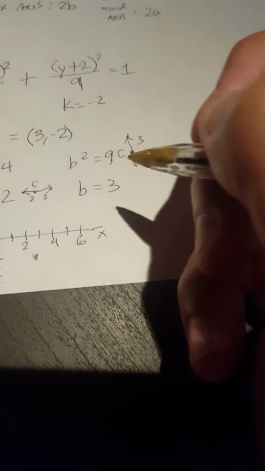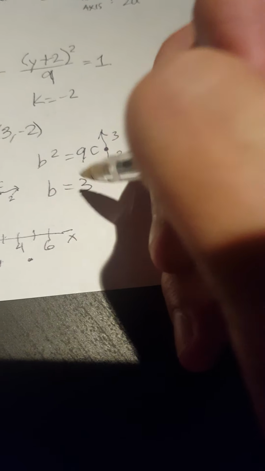Our center here, remember our center is at 3, negative 2, so we go over here to 3, negative 2. I'm going to put my point there, and here I'm going right and left 2. So I go 2 to the left, 2 to the right, and then I'm going up and down 3. So if I go 1, 2, 3, up, I'd be there.